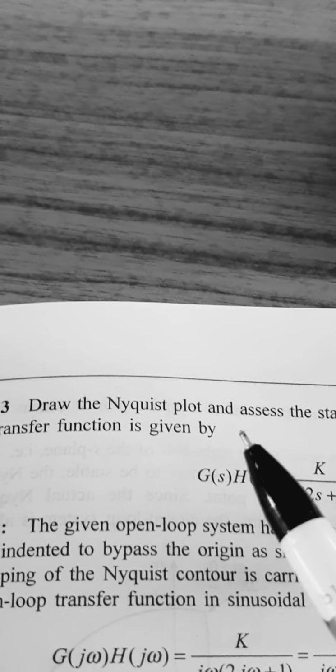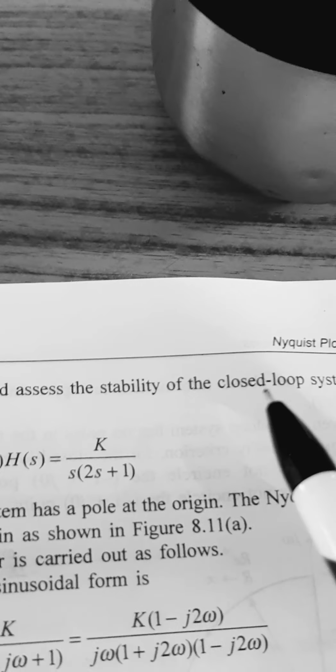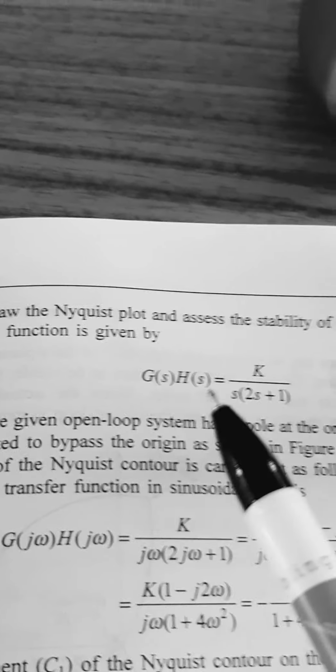This is example 8.3. Draw the Nyquist plot and assess the stability of the closed loop system whose open loop transfer function is given by G(s)H(s) = K divided by s into (2s plus 1).